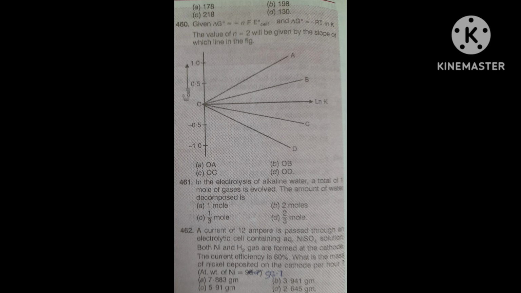The reaction will show 1 H2O giving 1 H2 plus half O2. You can write the reaction, but experimentally it is observed that water is feebly ionized and will not dissociate fully. It will dissociate very, very little. That's why it is called feebly ionized.